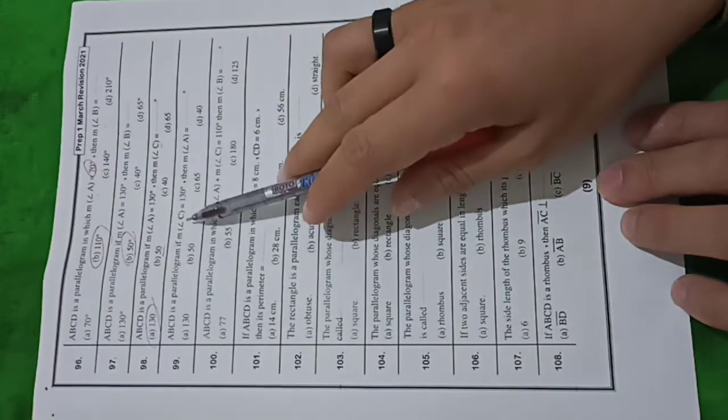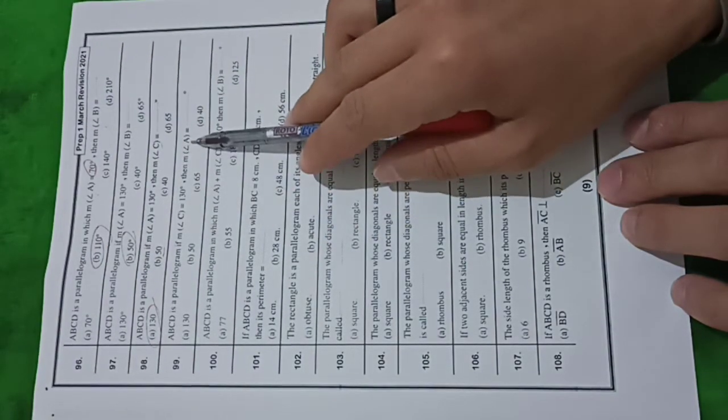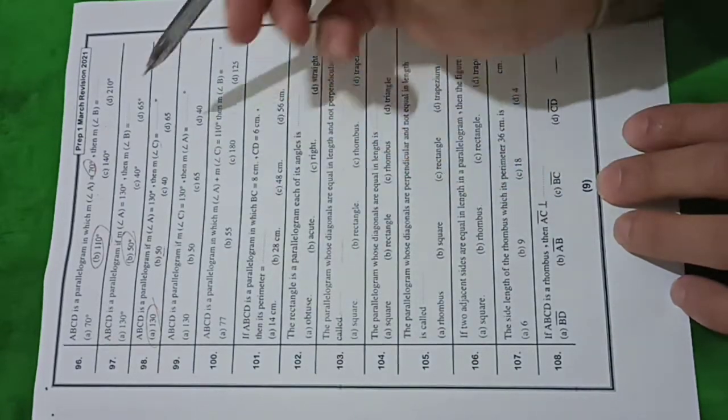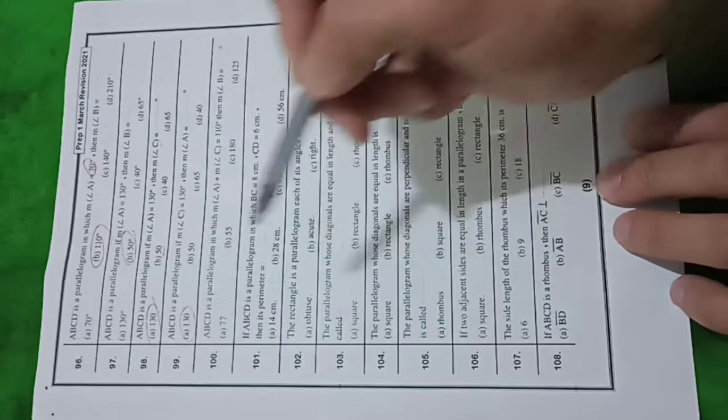ABCD is a parallelogram. If measure of angle C equals 130, then measure of angle A equals the same measure, because angle C and angle A are opposite angles and they are equal in measure. Also 130.